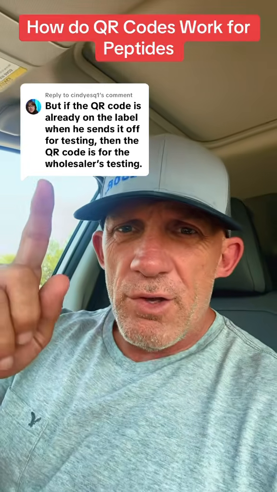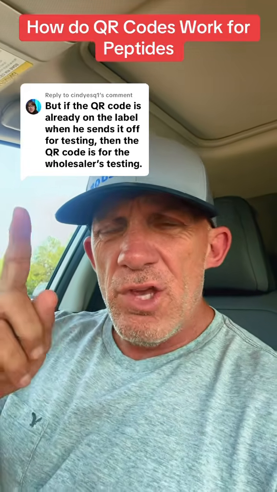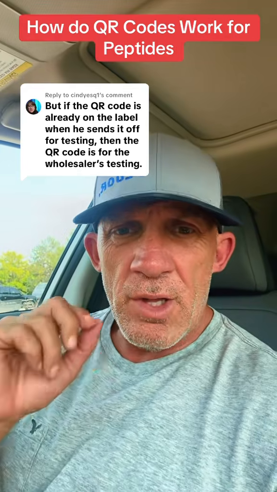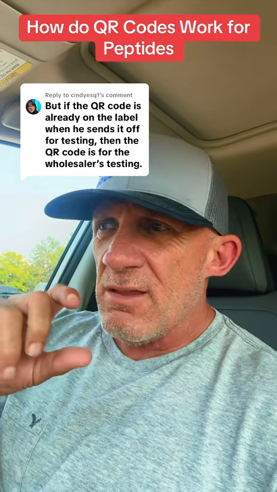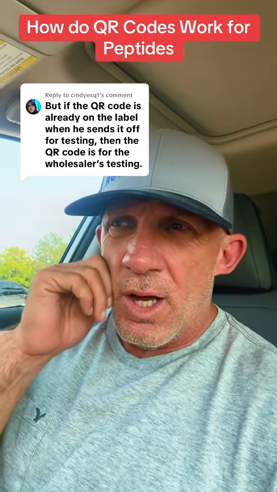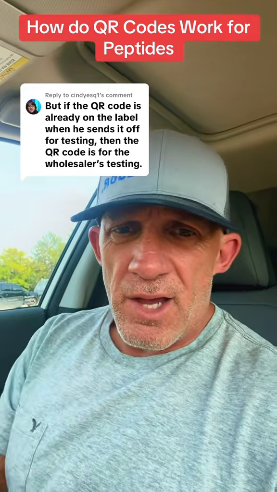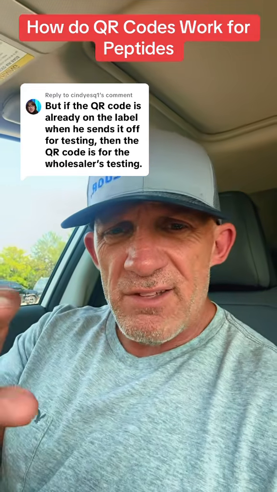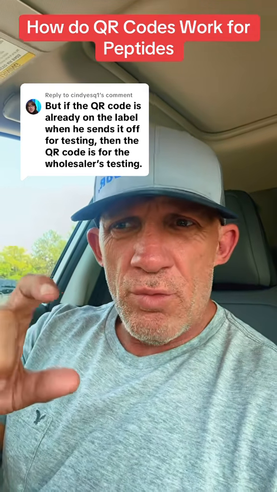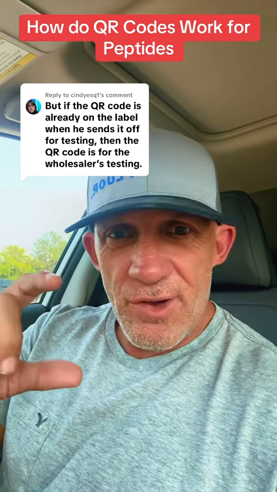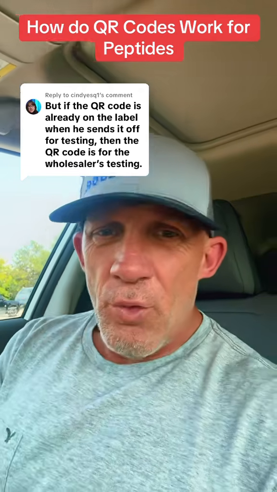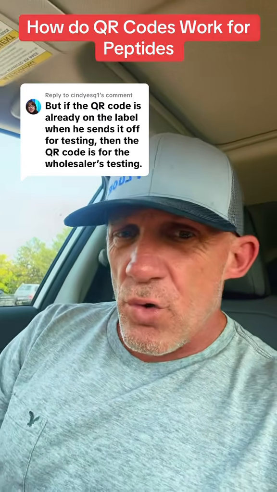So this is a good question. She's asking if the QR code is on the label before they send, and they put that label on a vial of a peptide before they send it off for testing, then how does that QR code work since they don't have the COA from the testing? The way they do it is you have to use a short URL code.